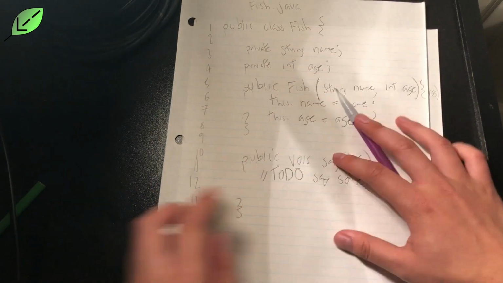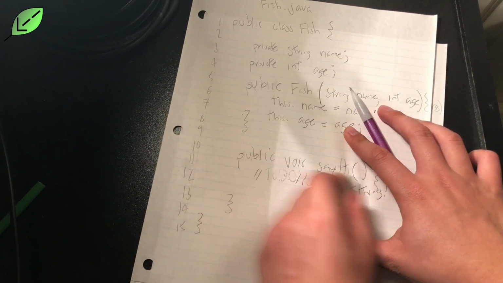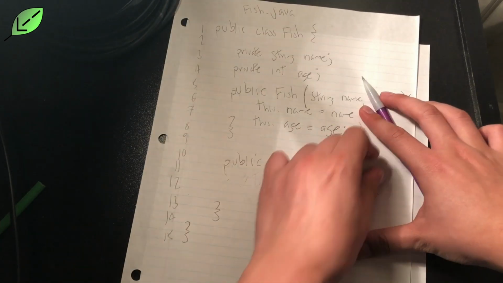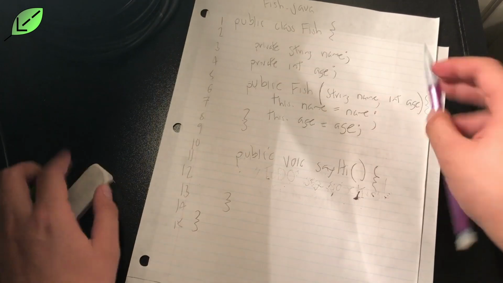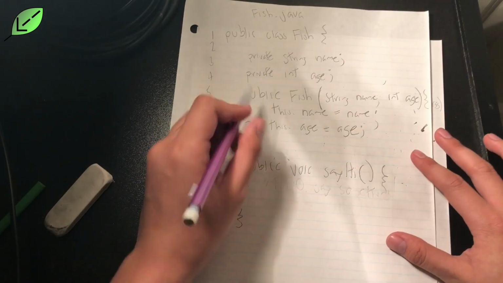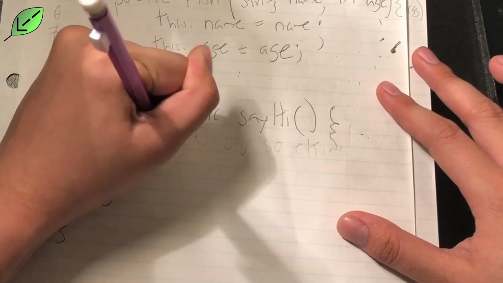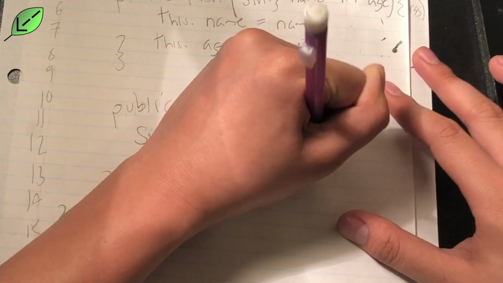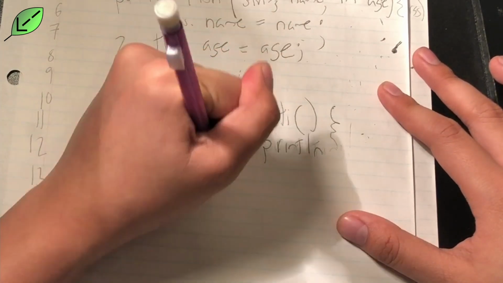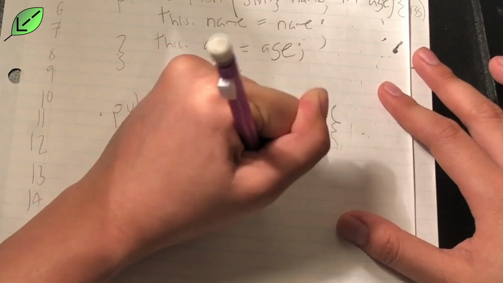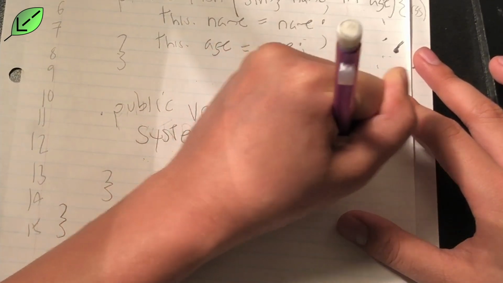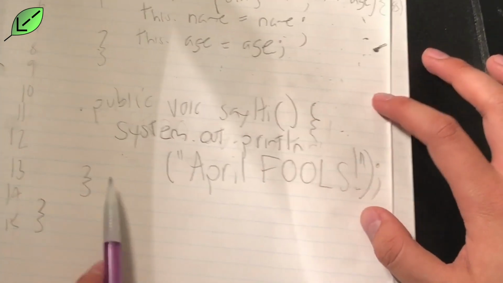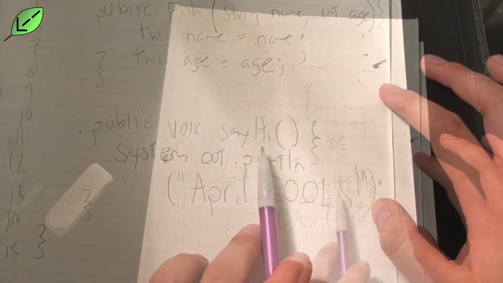I'm going to replace a to do with my eraser extension. And let's write something out. So this is the method that the fish will say.